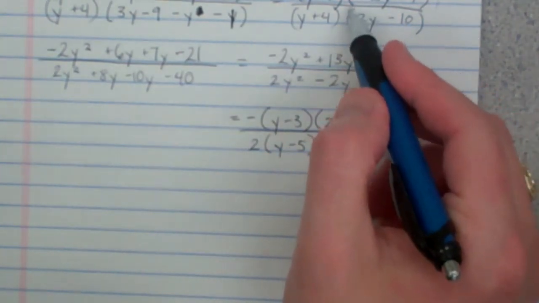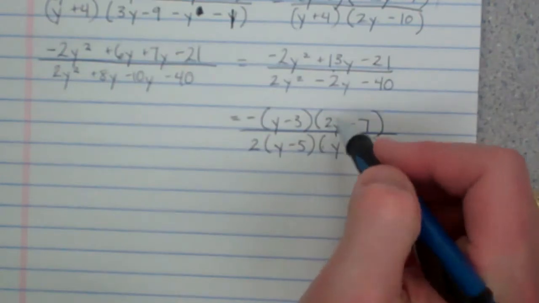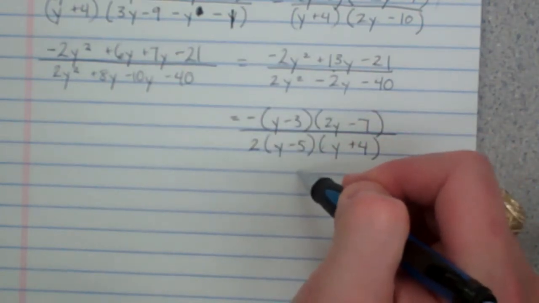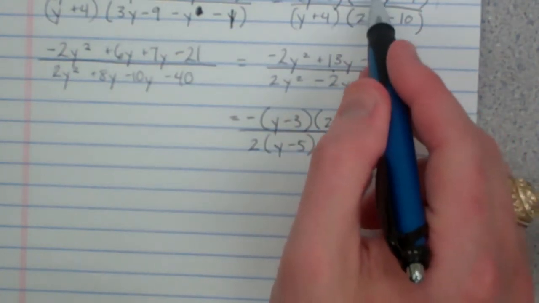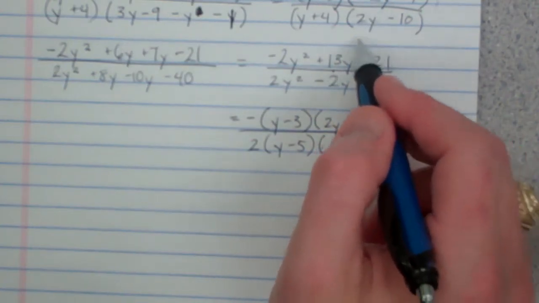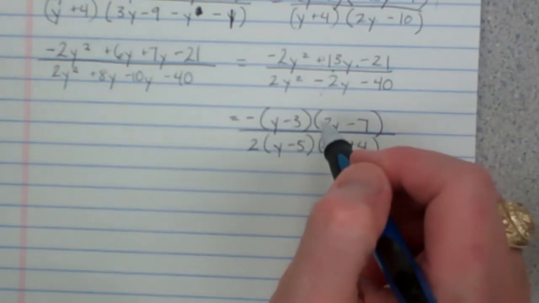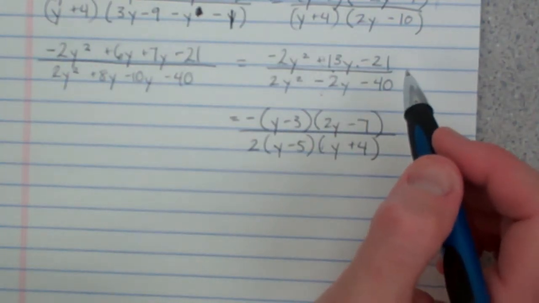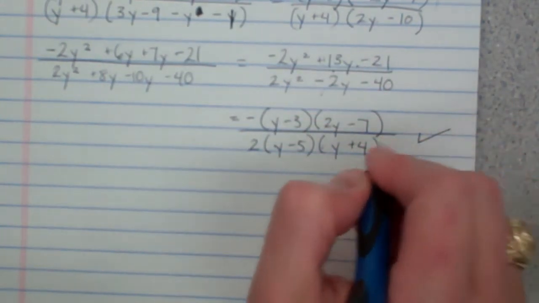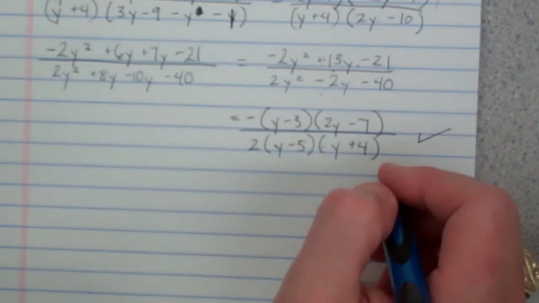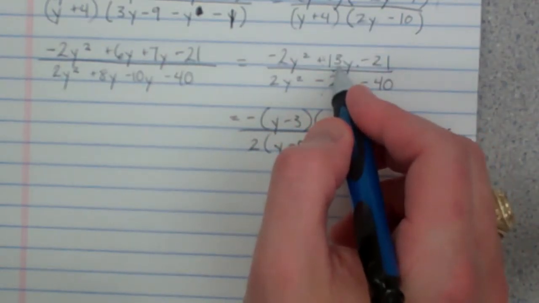So I wanted to show you that these are three alternative ways of writing the answer. This is completely factored. This is separated, but there's still some factorization that can be done. And then this is completely FOILed out as two trinomials, a rational expression of trinomials. This would be the best answer because it's all factored out. So you don't even have to worry about this all the time.